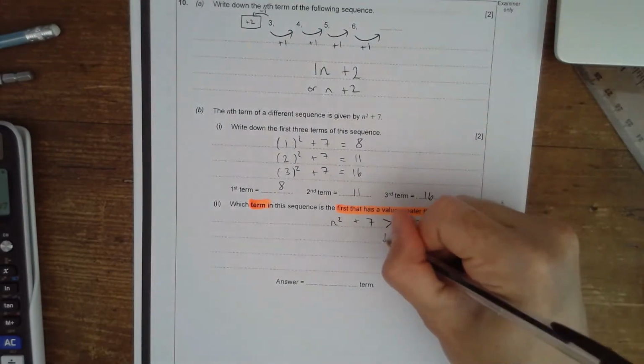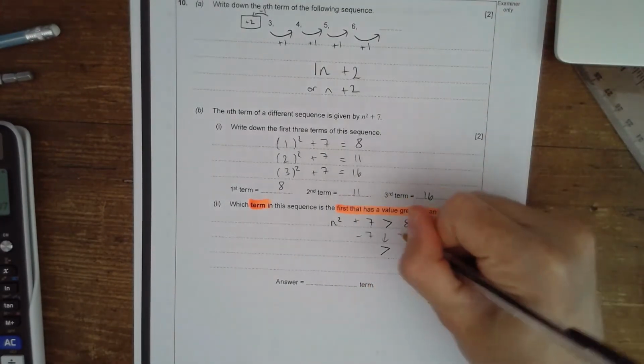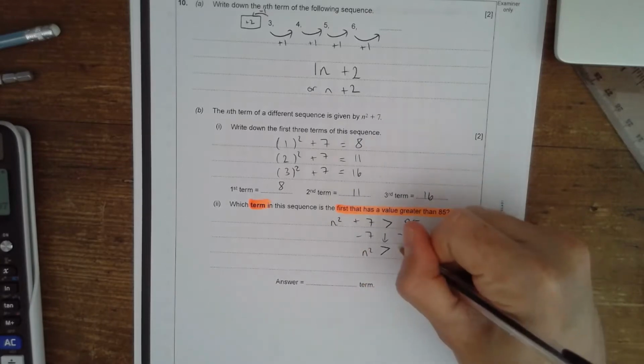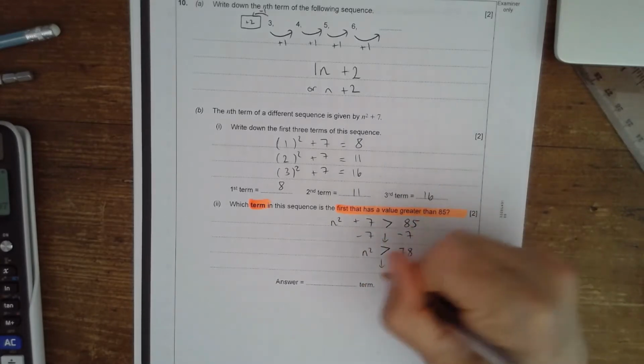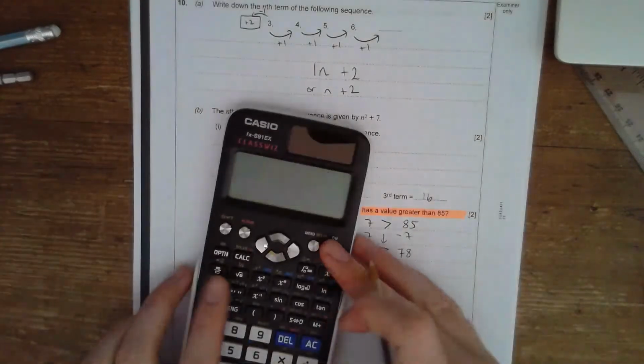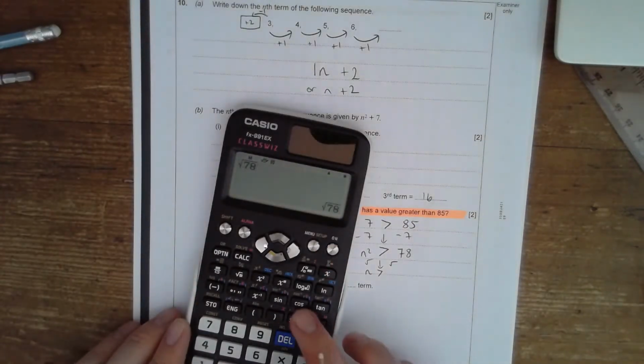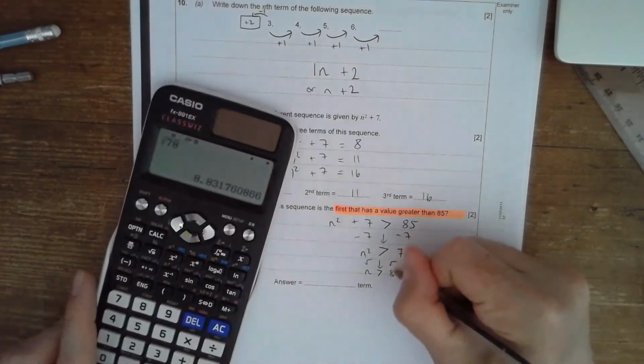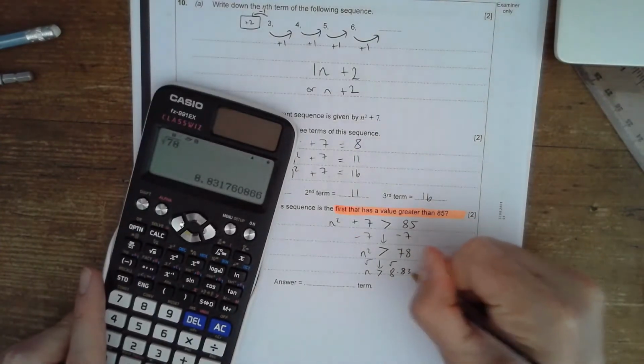Okay, now to do that, I'm going to take 7 off each side to get n squared has got to be greater than 78. And then to work out what n is, I need to square root both sides. So I need to do the square root of 78, which would give me 8 and a bit. So n has got to be bigger than 8 point something.